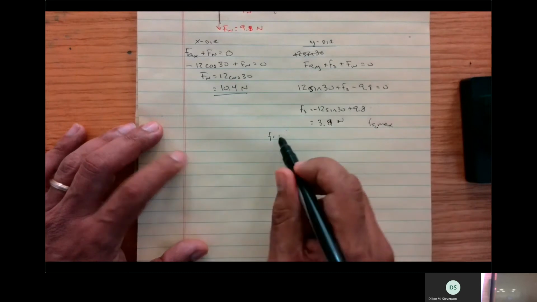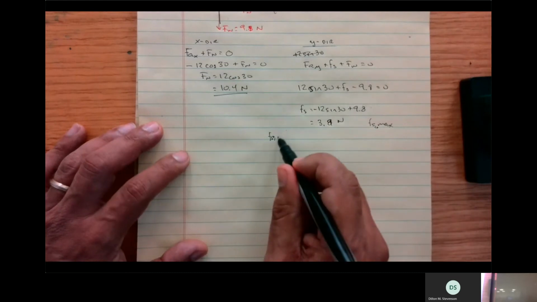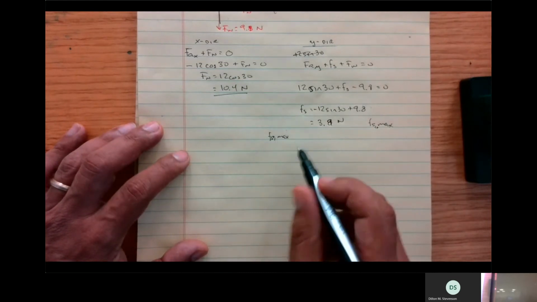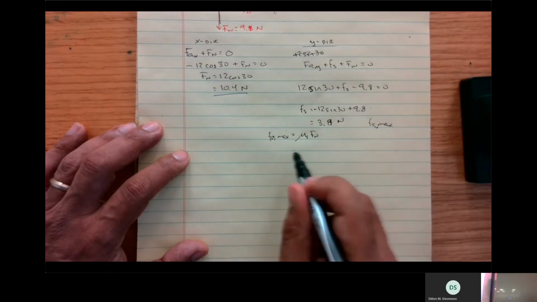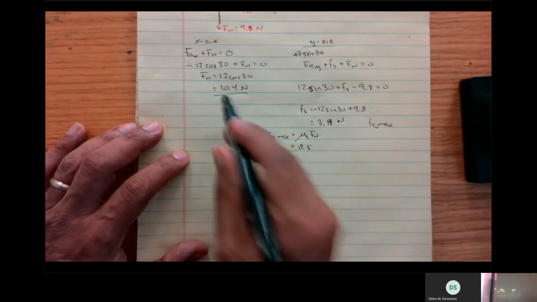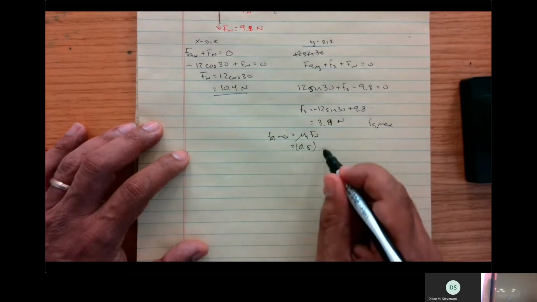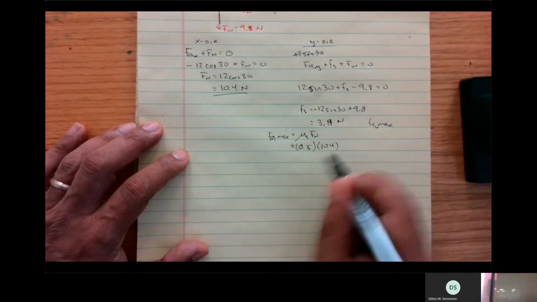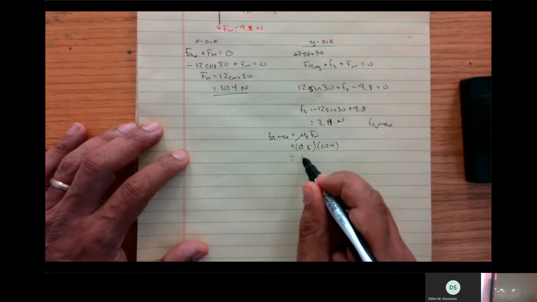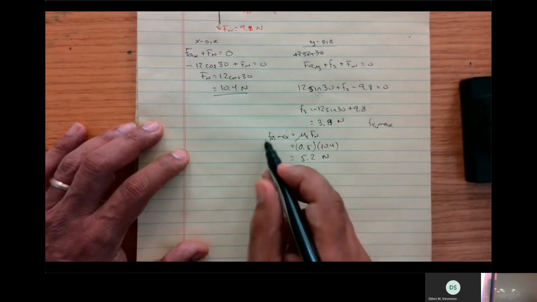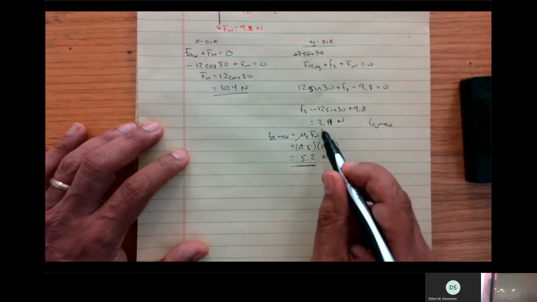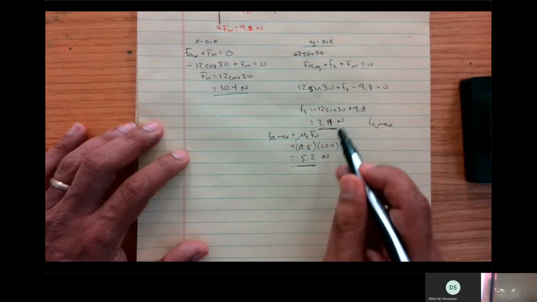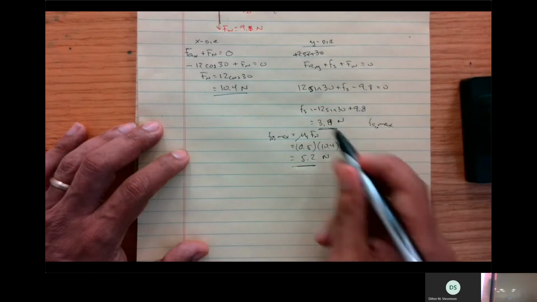So I'm going to calculate the maximum static force, and this is going to be mu s times the normal force. Mu s is 0.5. The normal force is 10.4. So this is going to give me 5.2 newtons. So because the threshold before motion is 5.2, and what I'm experiencing is 3.8, then it means that this box is static.